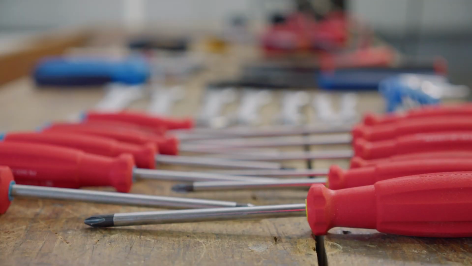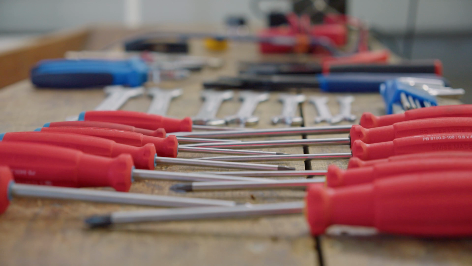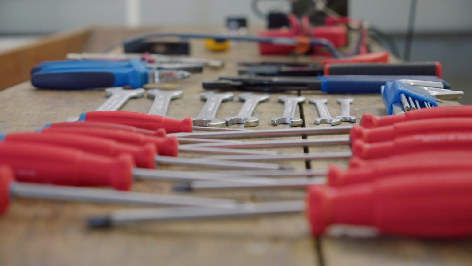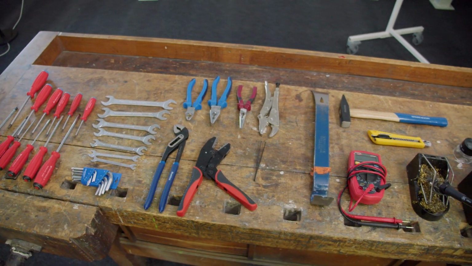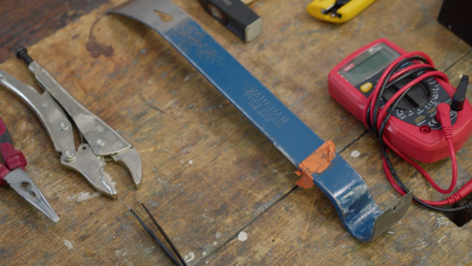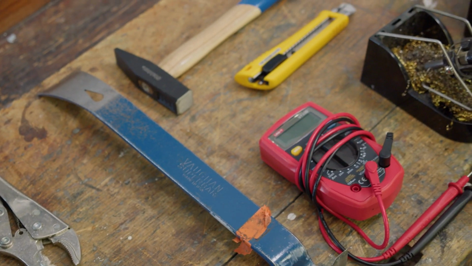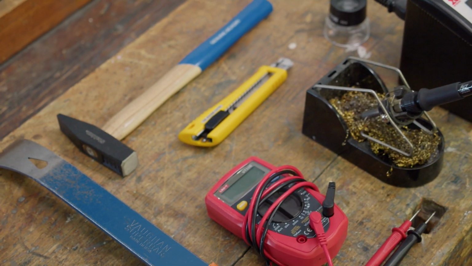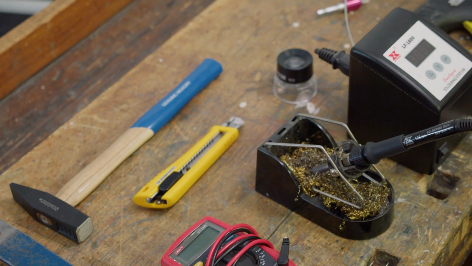The basic tools that are assumed to be available to most people are screwdrivers with different heads, hex keys, combination wrenches, multiple types of pliers, tweezers, a pry bar, steel hammer, utility knife, multimeter, soldering iron, hot glue gun, and magnifying glass.